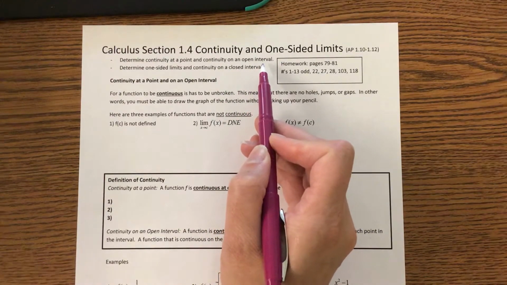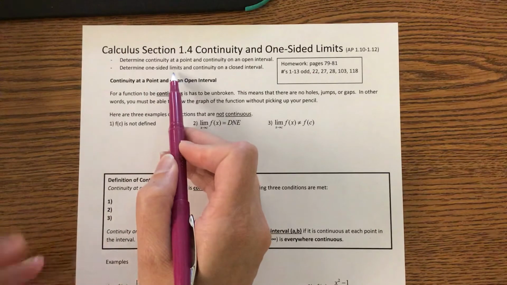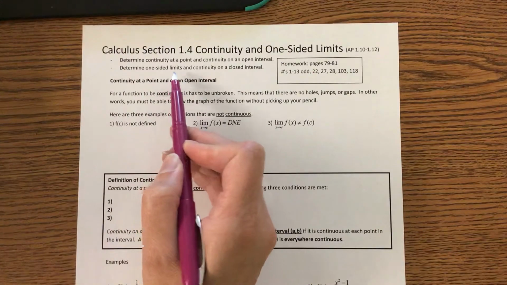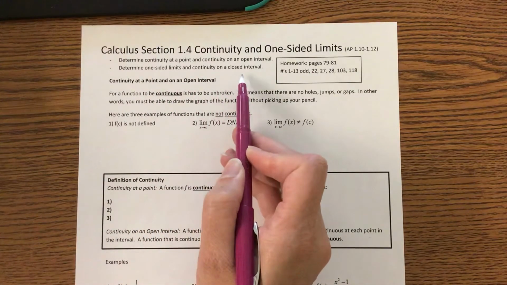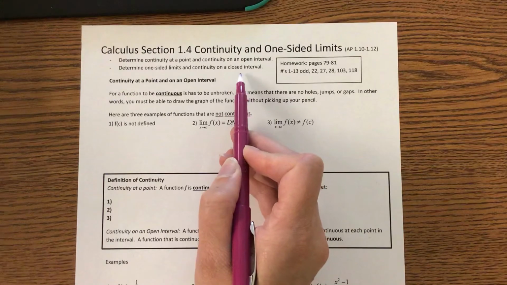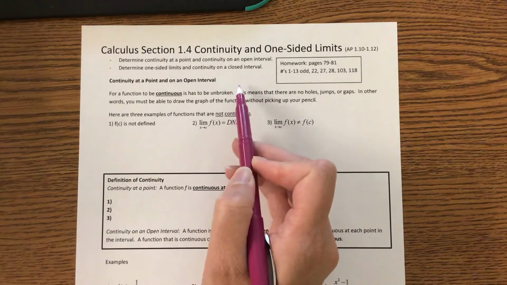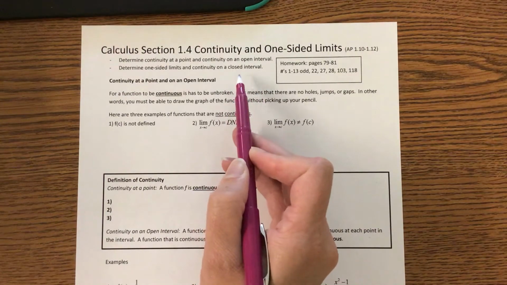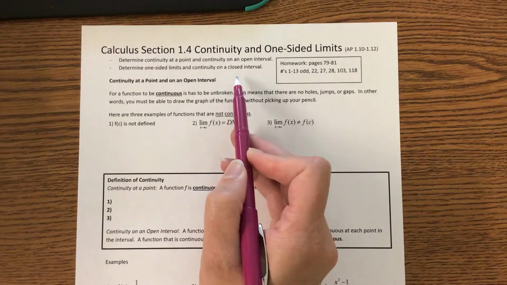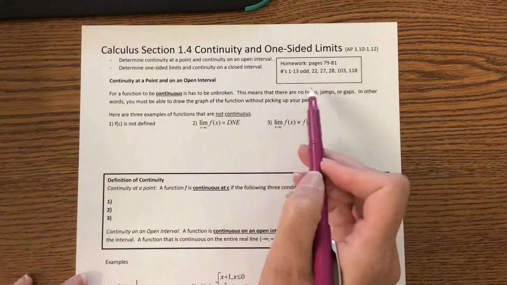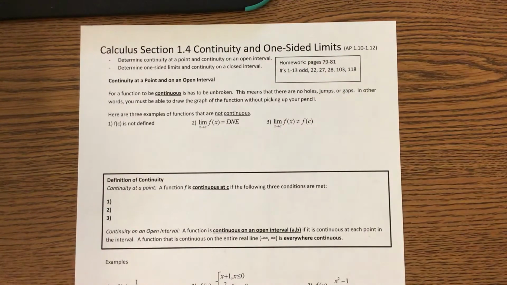Is your function continuous? After that, we will talk about one-sided limits, which we've talked about in class before already. And we will also do continuity on a closed interval, which is from one x value to another x value, but we include endpoints on closed. Open intervals, we do not include endpoints. Here's our assignment, pages 79 to 81.